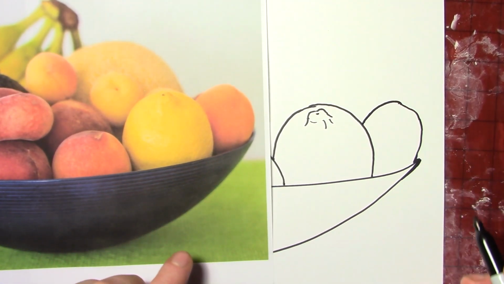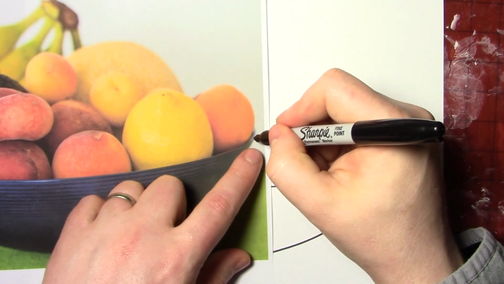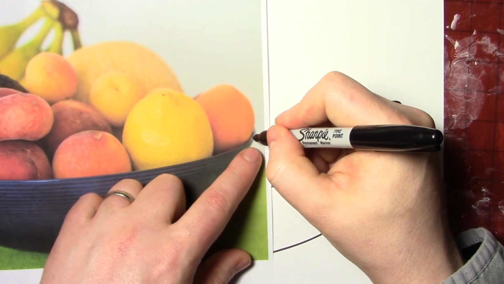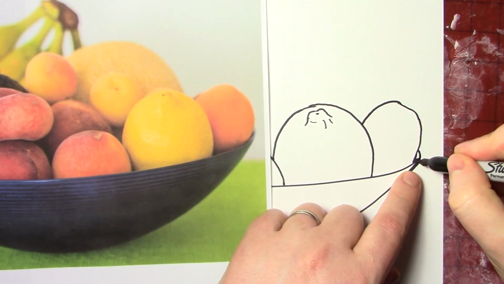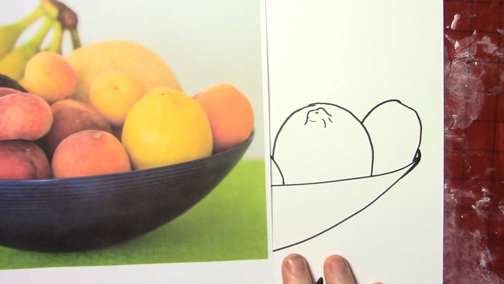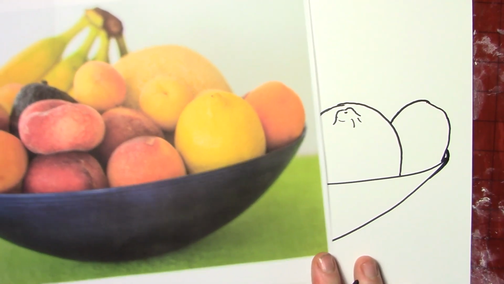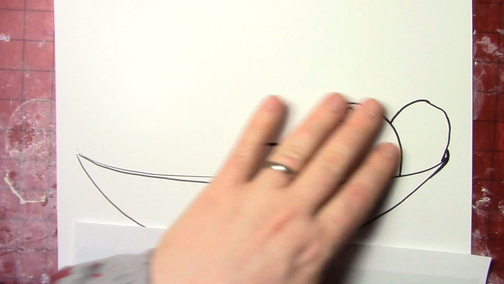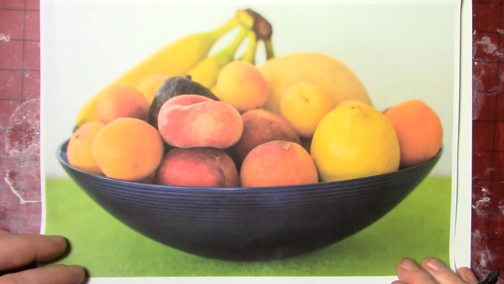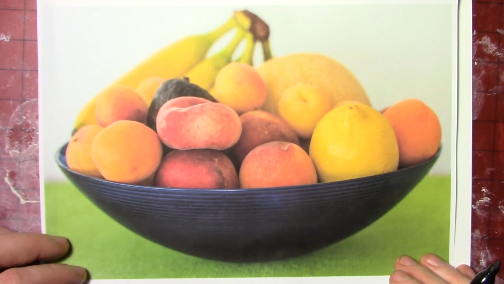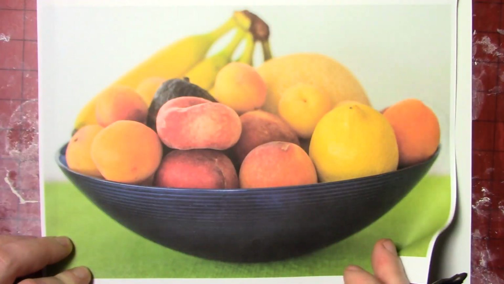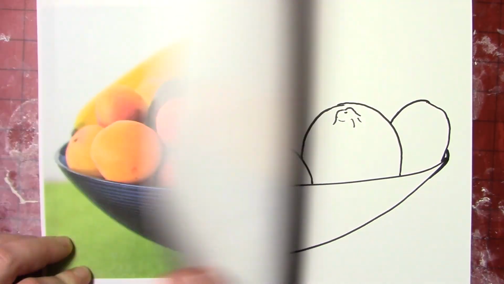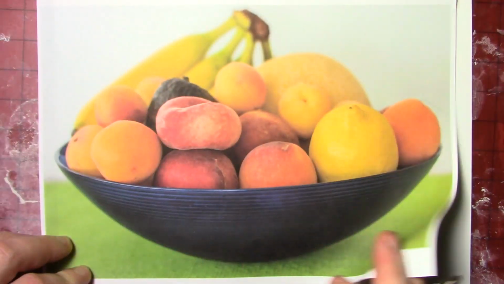All right? And then notice how the curve of the bowl swooshes around behind the orange. There we go. You can see how this is actually starting to come together and look like that bowl of fruit.